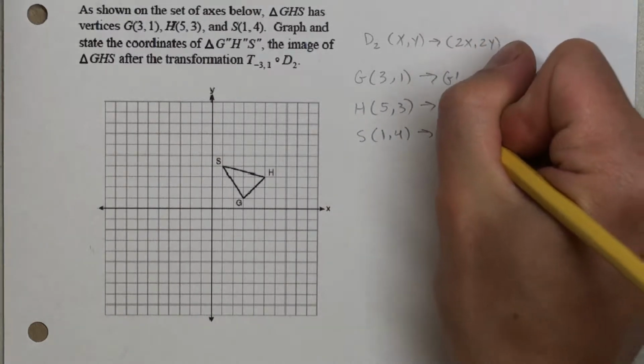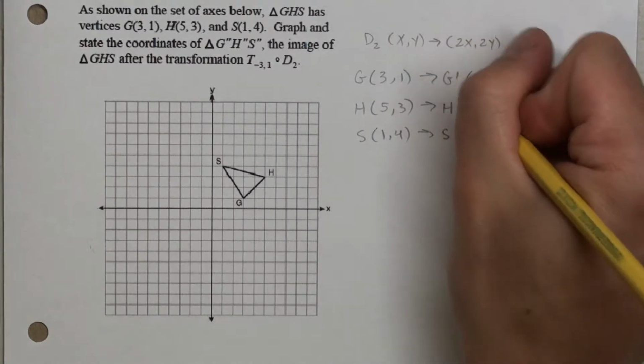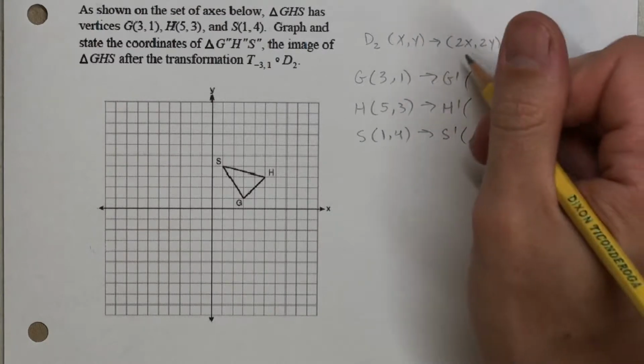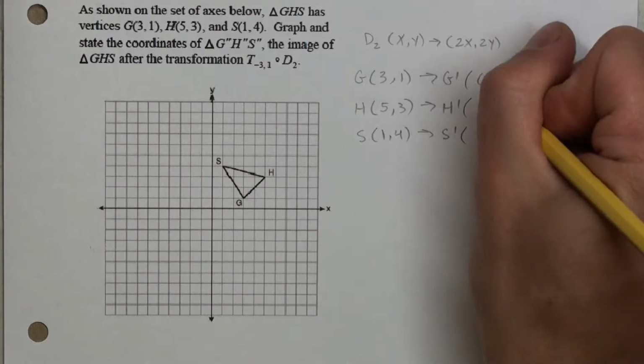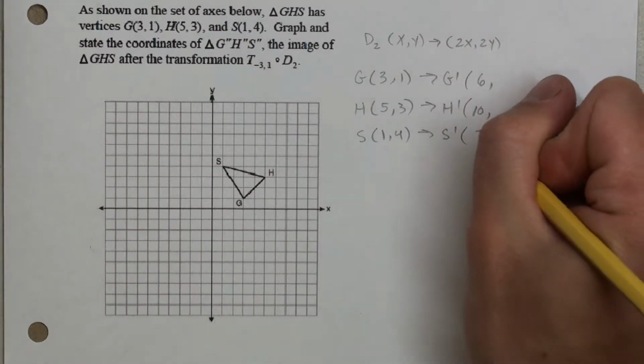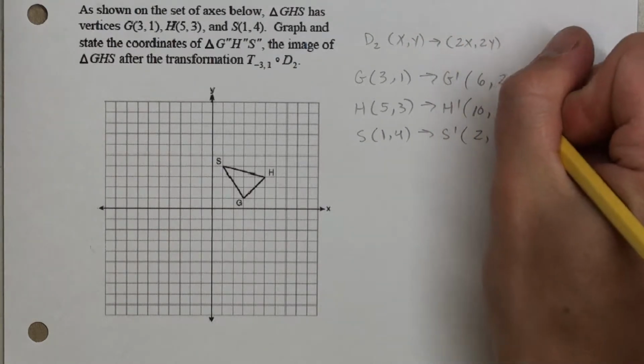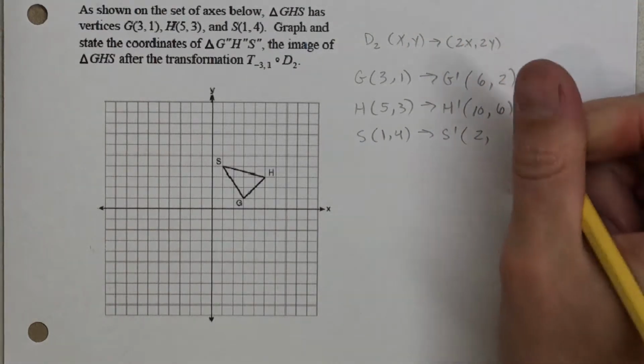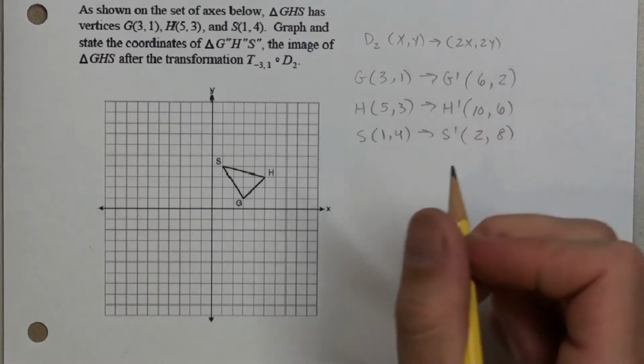So I get G prime, H prime, S prime. First I'll multiply the x's by 2: 6, 10, 2. Then I'll multiply the y's by 2: 2, 6, 8.